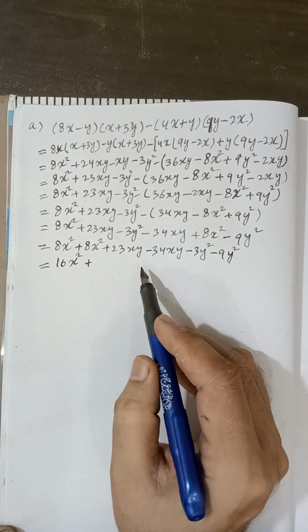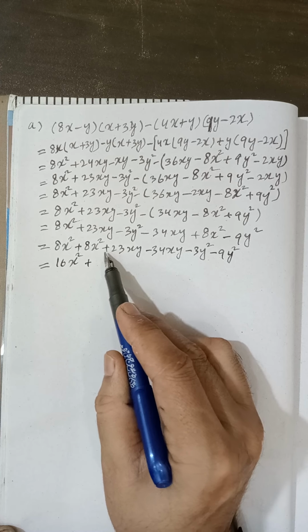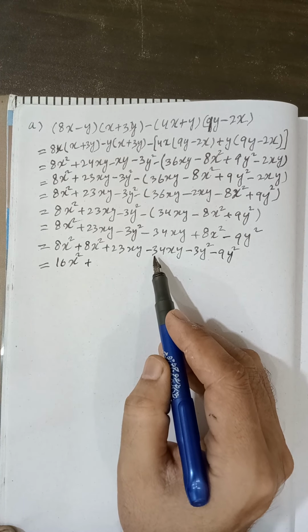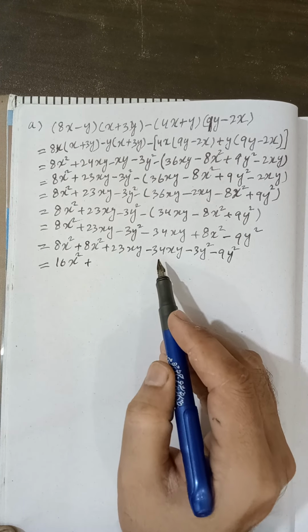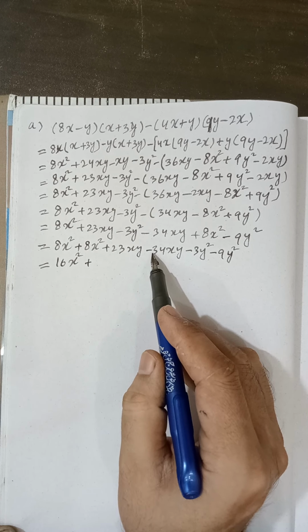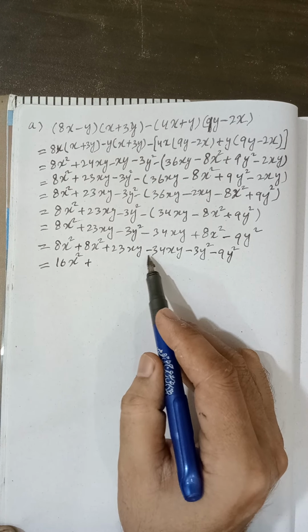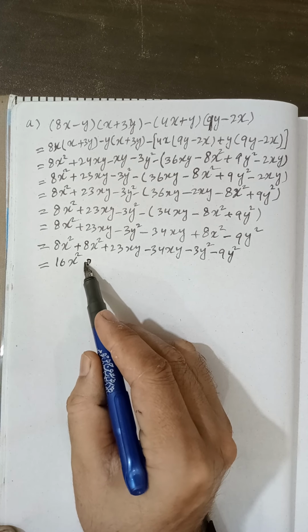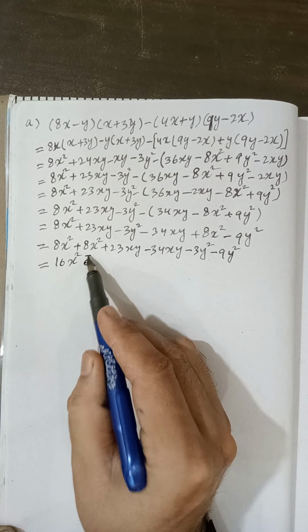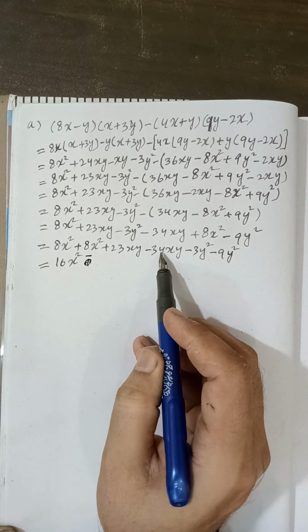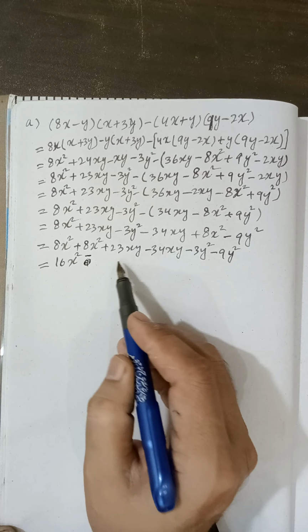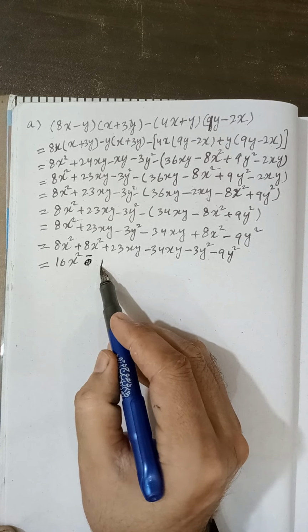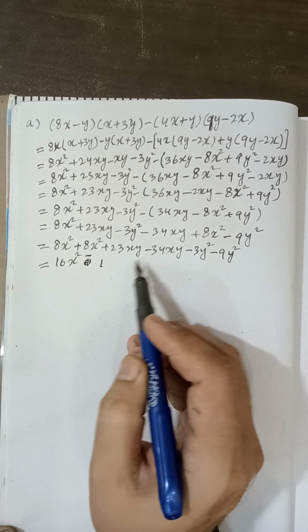Then you see that here is plus sign and here is minus sign. Due to these opposite signs, we will subtract and we will write the sign of the bigger term, that is minus 34. Bigger term is minus 34, so this is the wrong sign. I have to write here minus, and after subtracting 23 from 34, the answer is, when you subtract 3 from 4, the answer is 1.